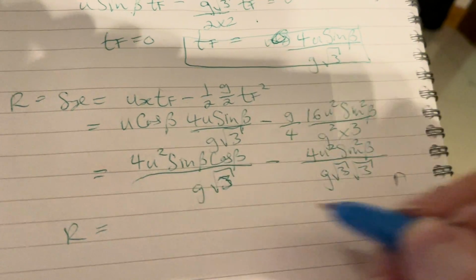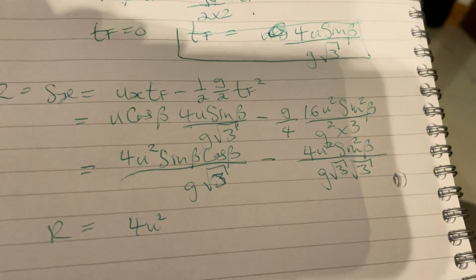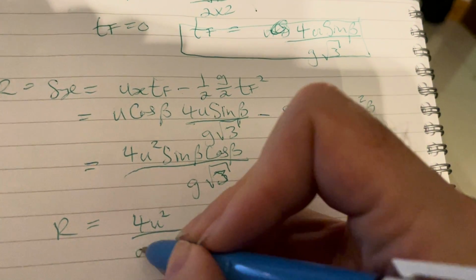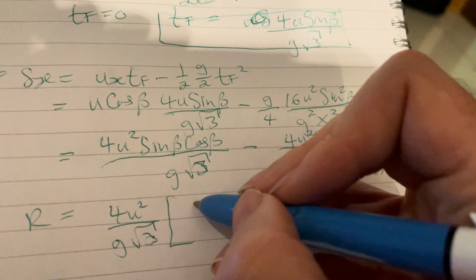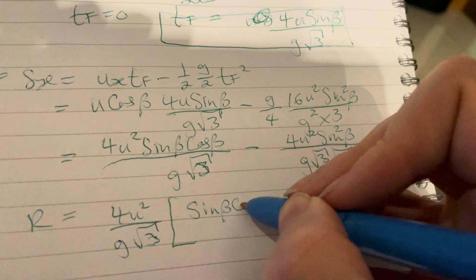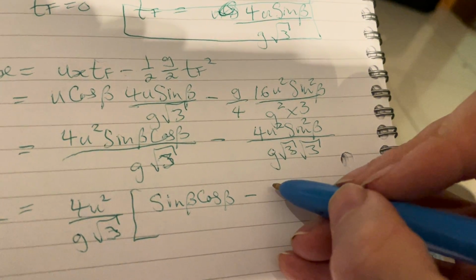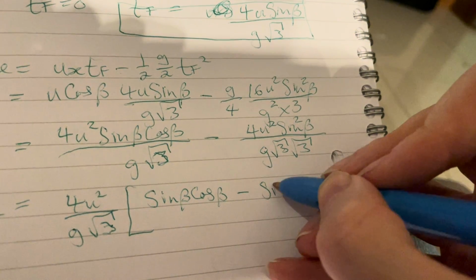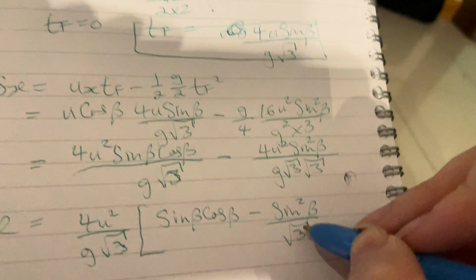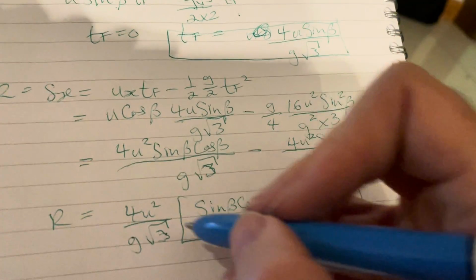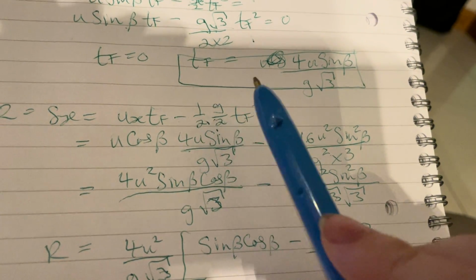Okay, so range. I'm going to take out what's common. So 4u squared over g root 3 into sine beta cos beta minus sine squared beta over root 3. So we've got a root 3 hanging in there. I'm wondering if that is correct. Probably is. Okay. A half a t squared.